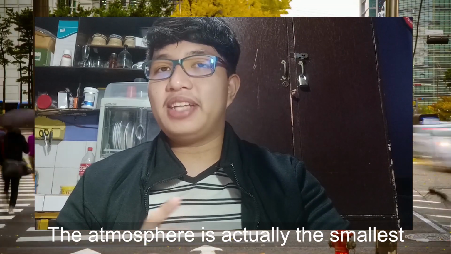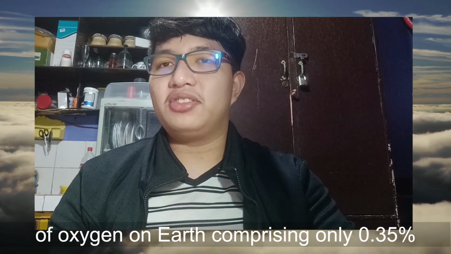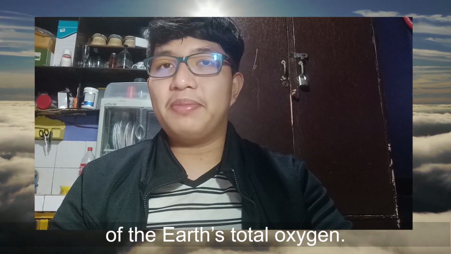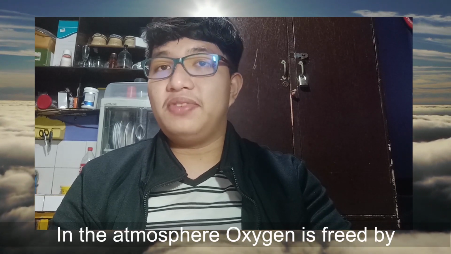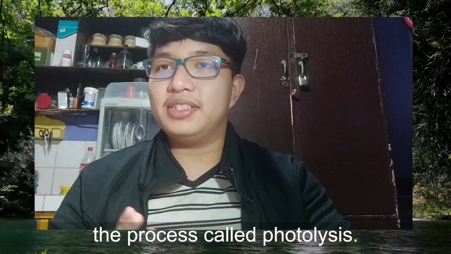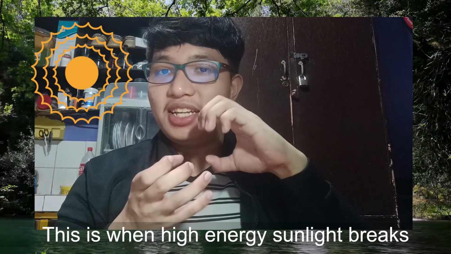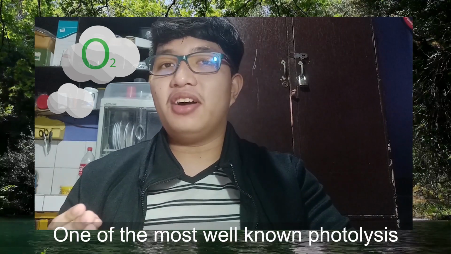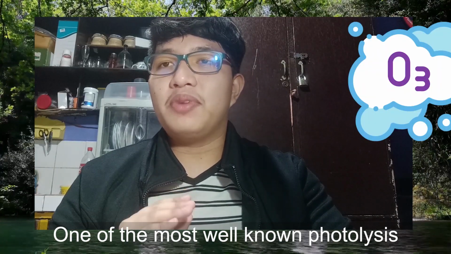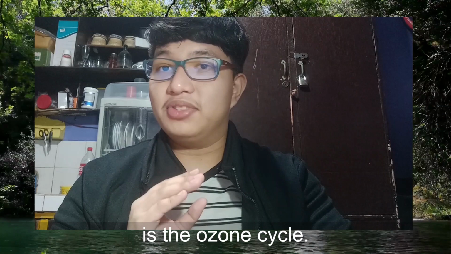The atmosphere is actually the smallest source of oxygen on Earth, comprising only 0.35% of the Earth's total oxygen. In the atmosphere, oxygen is freed by the process of photolysis. This is when high energy sunlight breaks apart oxygen bearing molecules to produce free oxygen. One of the most well known photolysis is the ozone cycle.